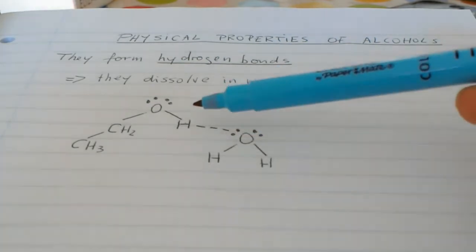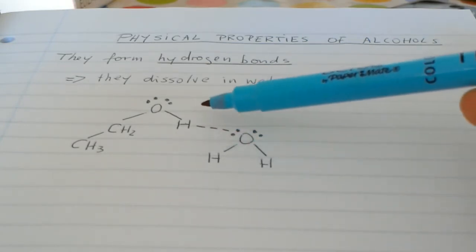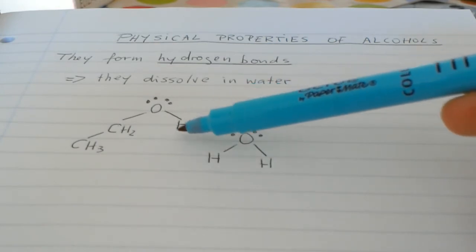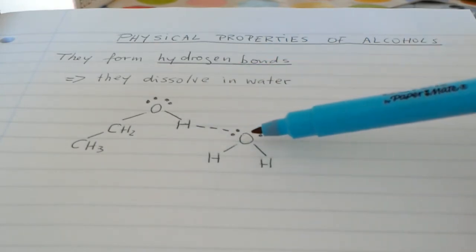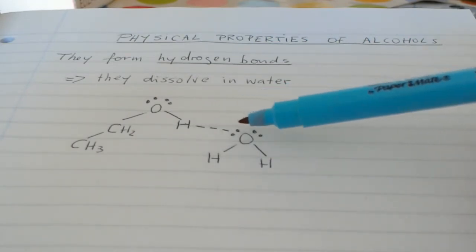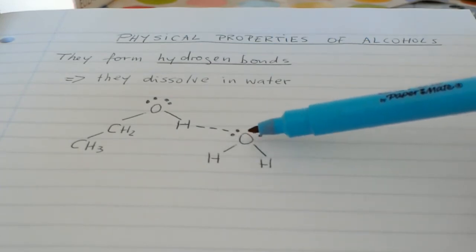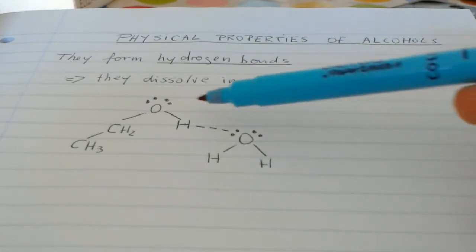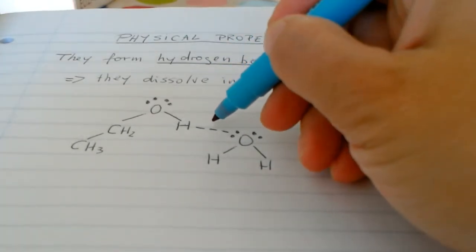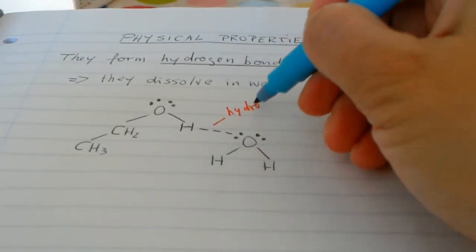So remember that this is really important. This here, the dotted line, is the hydrogen bond. It has to be formed between hydrogen in one molecule and the oxygen in a different molecule, because remember, it's an intermolecular force. Okay, and very importantly as well, this hydrogen bond has to point towards the lone pair of electrons in the oxygen atom. Okay, so this is the hydrogen bond here, so you better label it to make it absolutely clear. So this is your hydrogen bond.